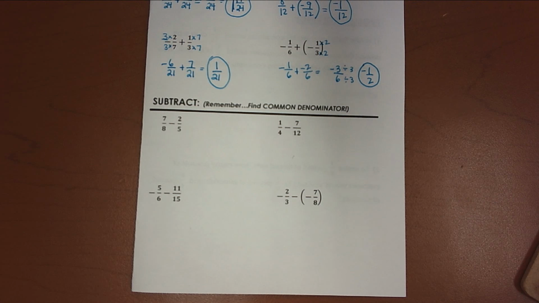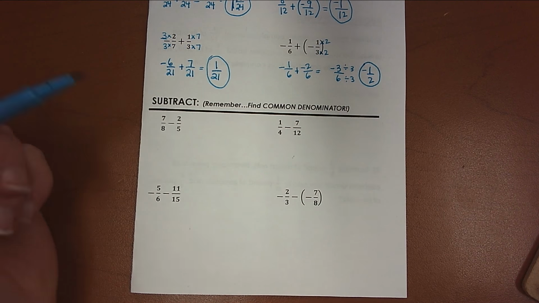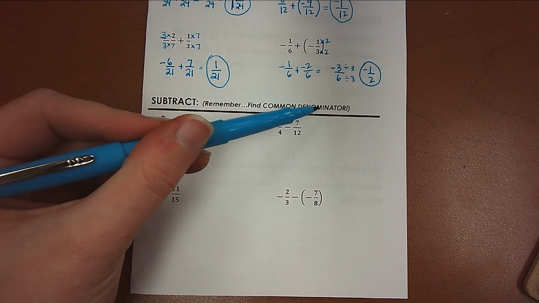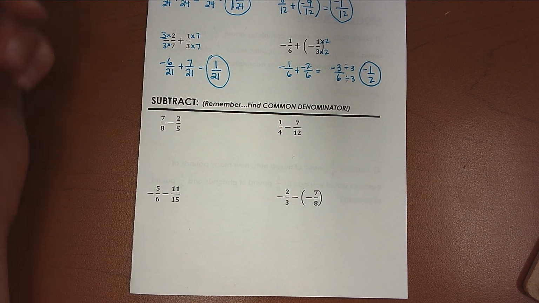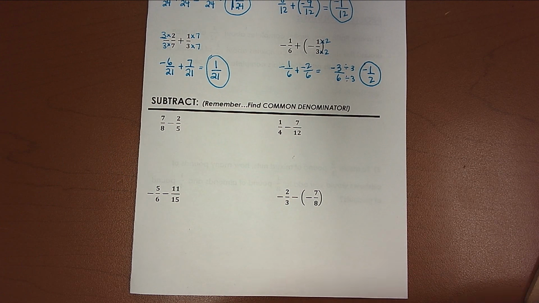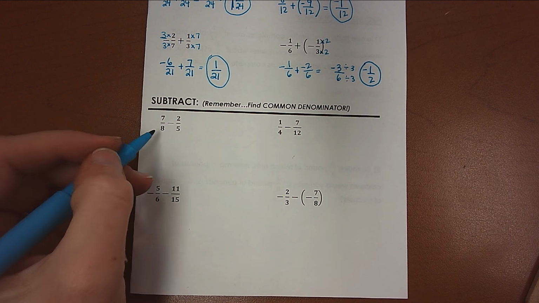Next, we're going to subtract when we have unlike denominators. So remember that we have to find common denominators to add or to subtract, just like we do to add. And so we're going to do that the same way. 8 and 5 both go into 40. So I'm going to make a common denominator of 40.